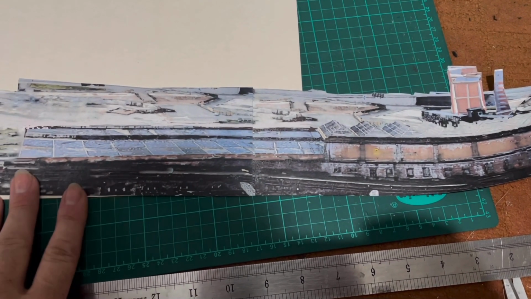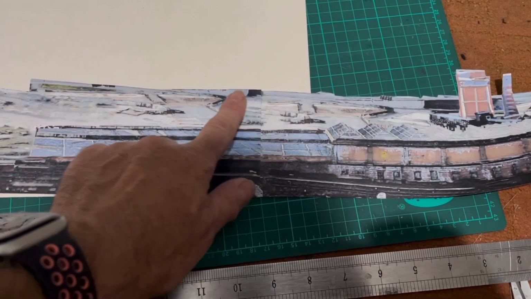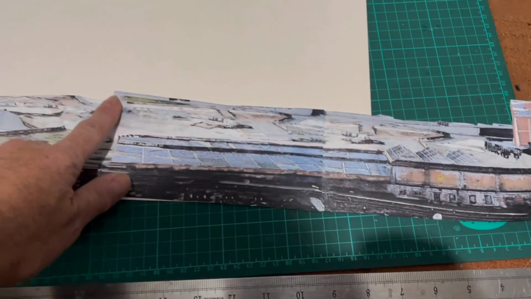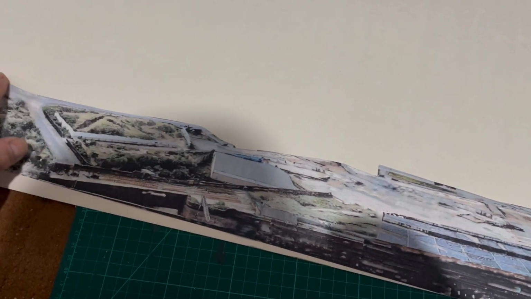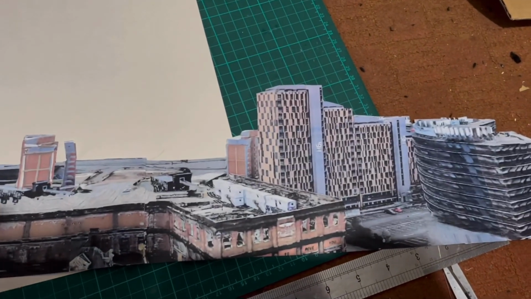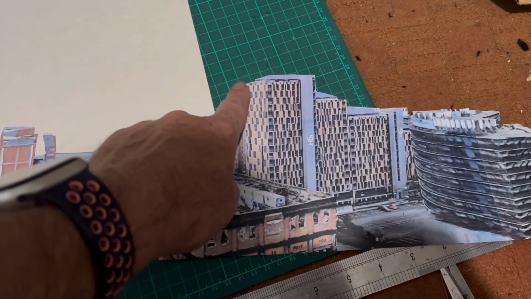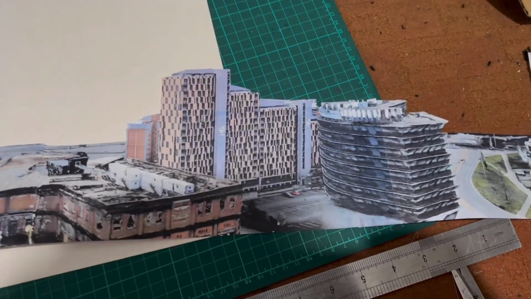All right, so I'll get that stuck on, and the next thing I need to do after that is just colour around the edges with an appropriate coloured pen. In this case, it's probably just going to be grey for most of that, to be honest, but obviously when the buildings come in, you might use a beige colour around that bit, grey around that bit, and so on, so it matches. All right, catch you in a bit.